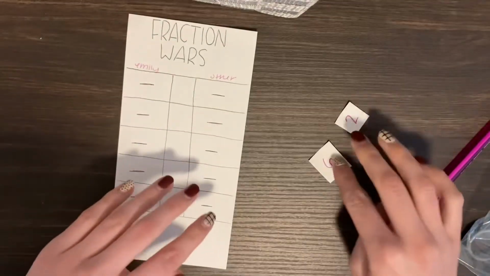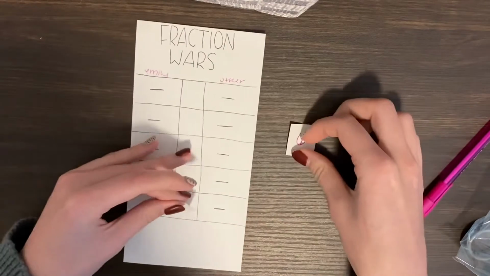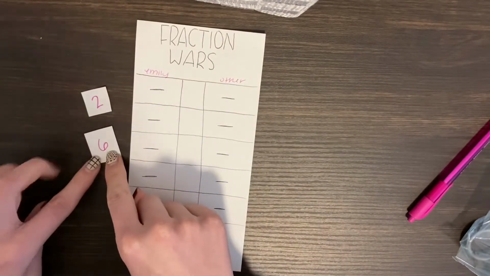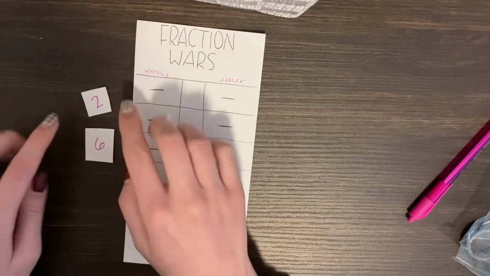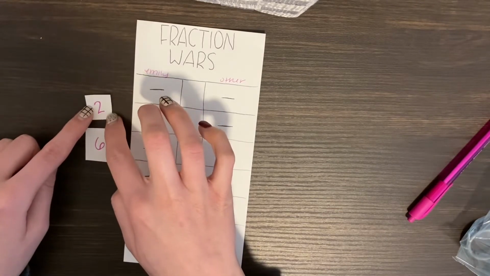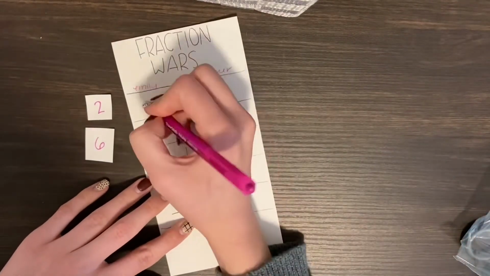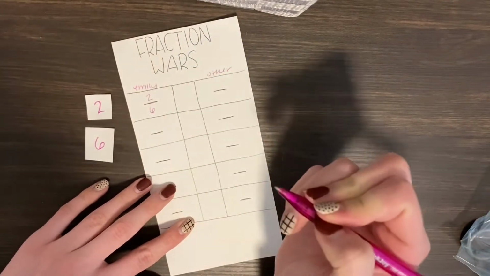Okay, so the first student had a 2 and a 6. I'm always going to have them take the bigger number, and that's going to be their denominator, and then the smaller number will be their numerator. So this person's going to be 2/6, so then they can write in their column 2/6.